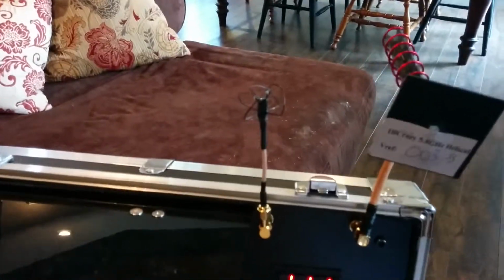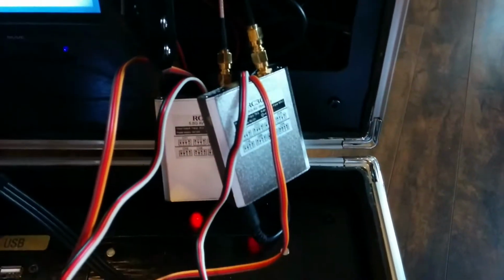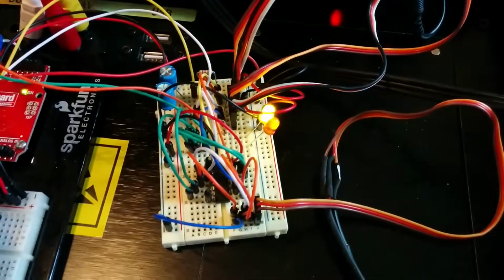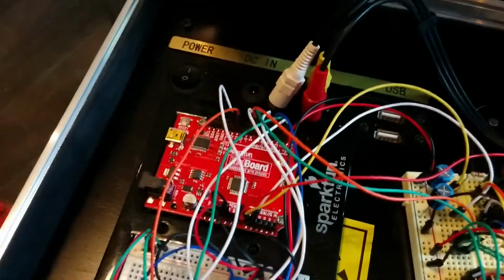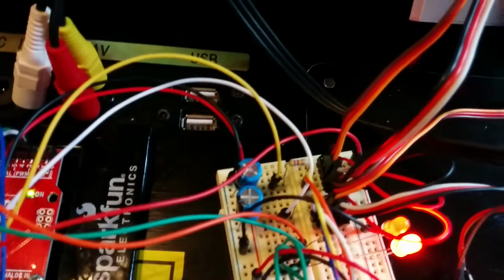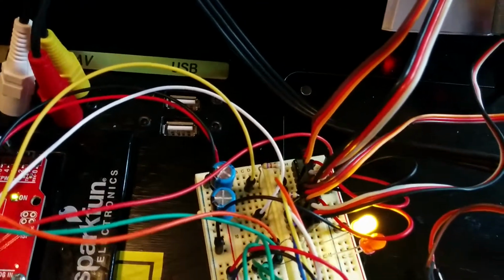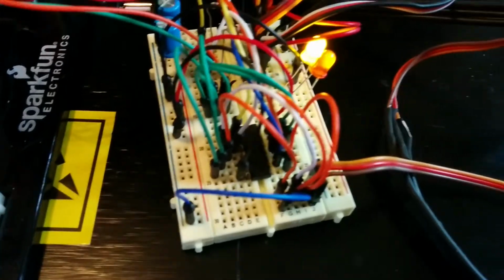I have my omnidirectional antenna here, my directional antenna here, which are fed into these antenna ports, which go down to these two receivers, and then into this breadboard, which is then connected to the Arduino. The Arduino provides the RSSI monitoring and switching logic of the whole unit. There is a low pass filter connected to the RSSI feeds, and then my CMOS switch down here, which controls the switching of the audio and video feeds from the two receivers.